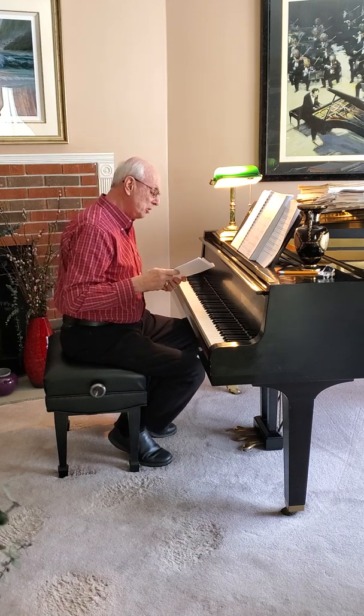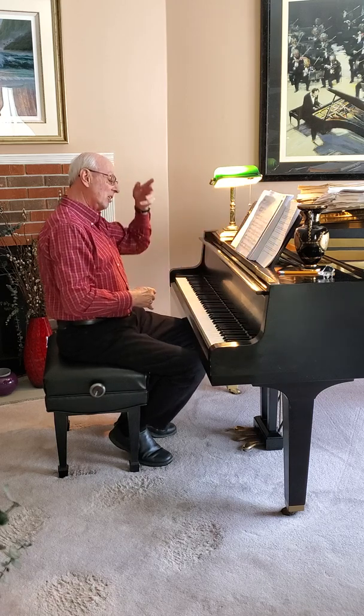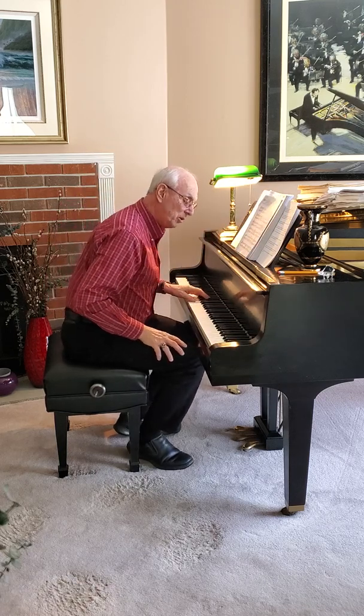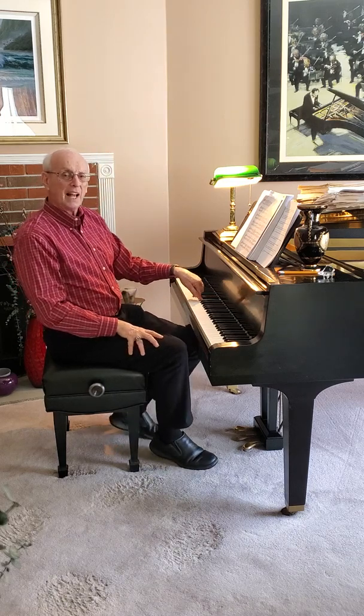It's on page 2, on measure 61. Measure 61. It's an F scale. I'm going to do the left hand first. You all know F has 1 flat, B flat.